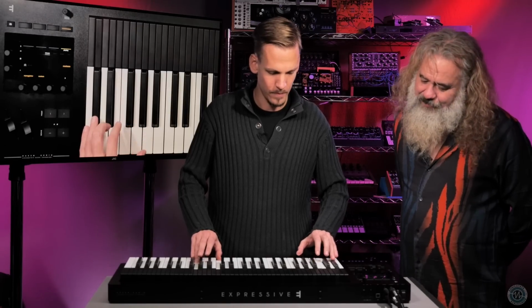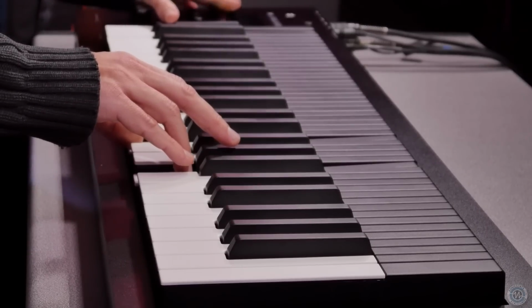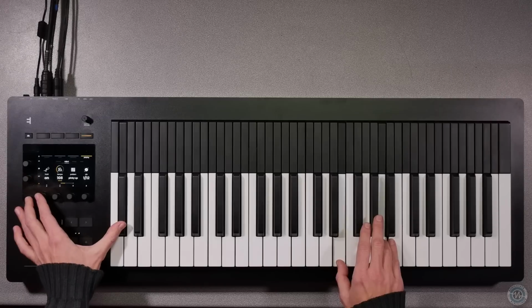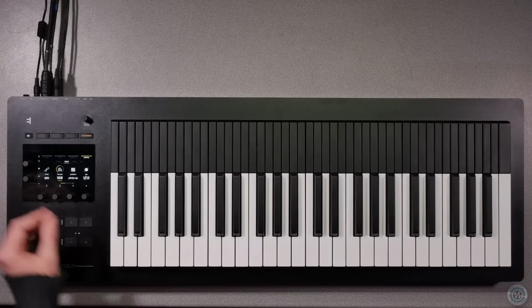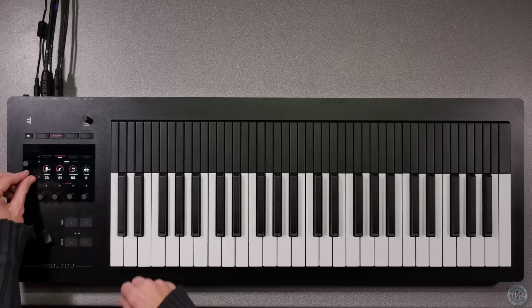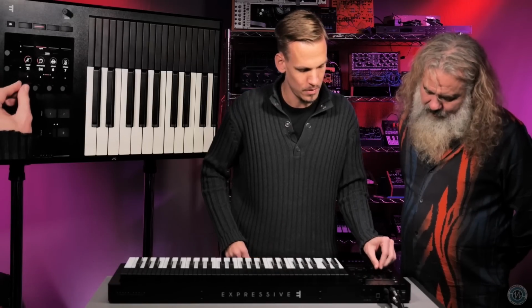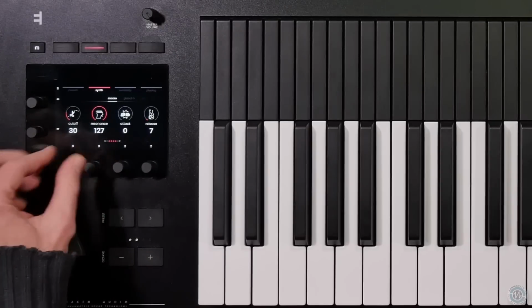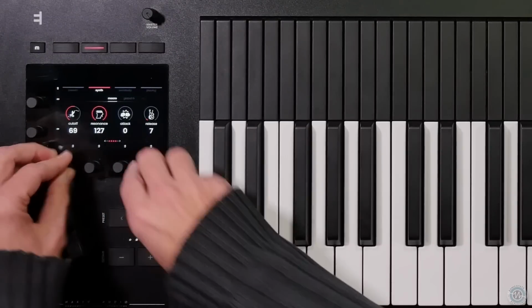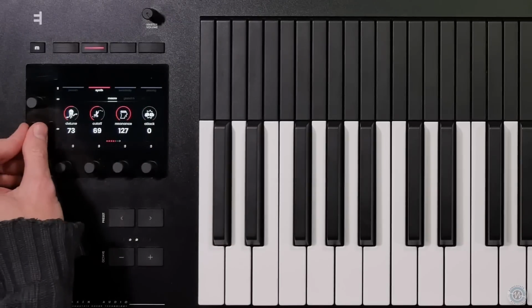And again, it's on hold, perfect. I can then fiddle around with the different aspects of the sound, again with the synth macros.